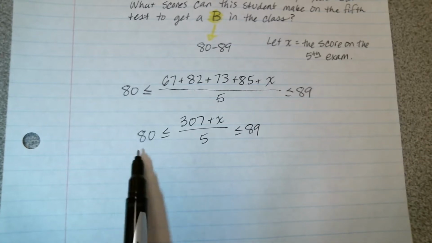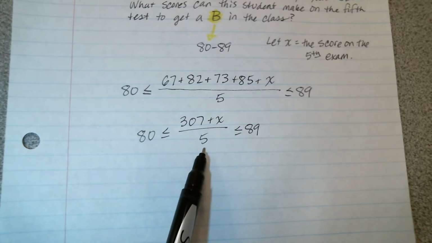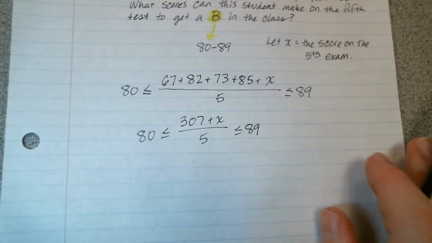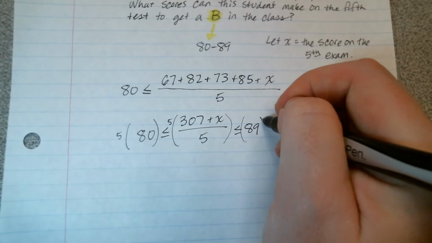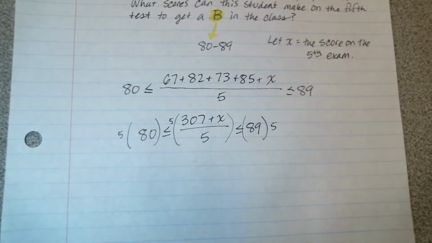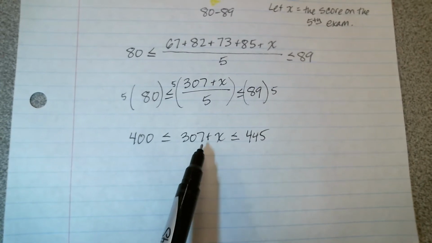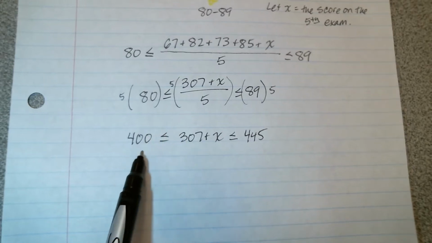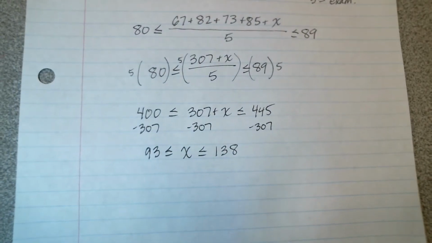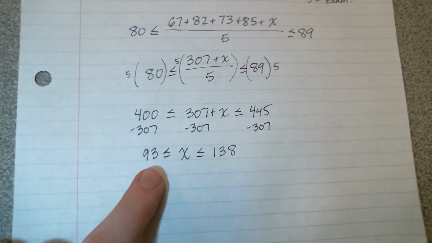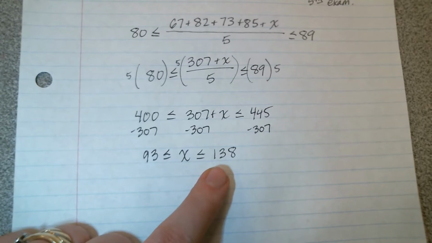So what I would like to do next is actually multiply by 5 to eliminate this fraction. But when I multiply by 5, I must do that to all 3 parts of this compound inequality. So I'm going to multiply the middle, left, and right by 5. Okay, now the last thing I need to do to isolate X is subtract 307 from all parts of this inequality. Okay, so this student needs to score somewhere between a 93 and a 138 on their 5th exam.